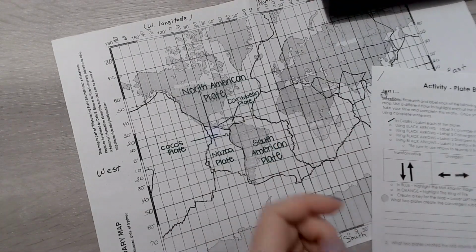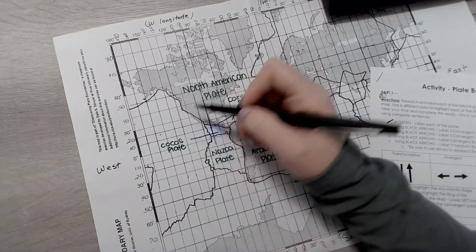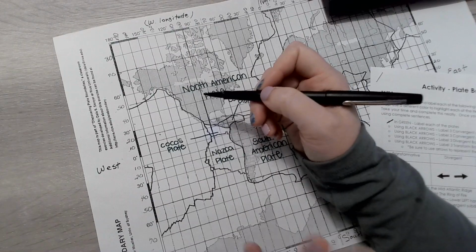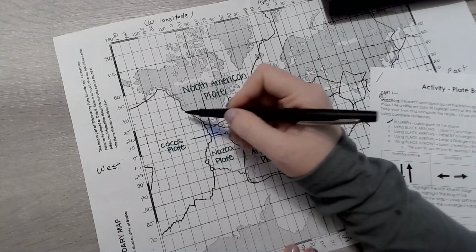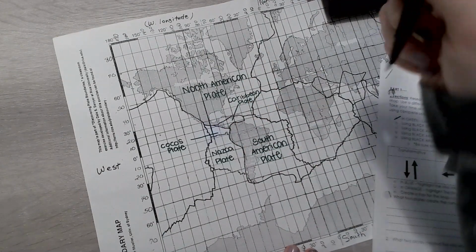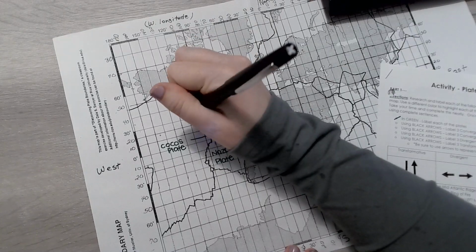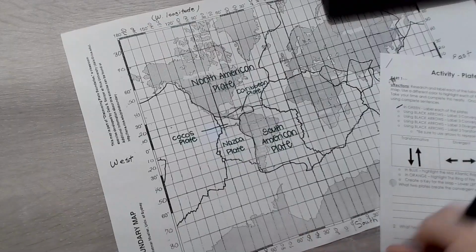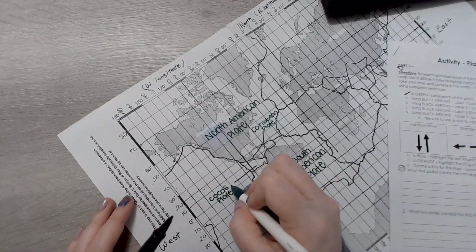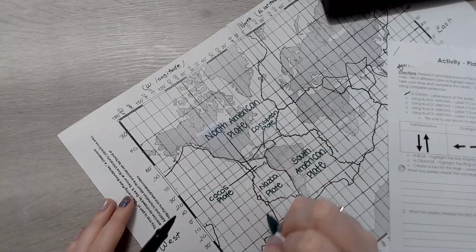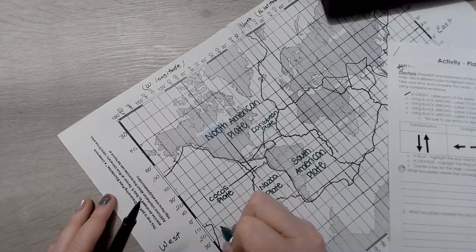So I know that there are transformative boundaries along California because we have a lot of those type of earthquakes, and we know that it's happening. So a majority over here, according to my map that I have up on my computer as I do this, I have 1 plate. This is the Pacific plate. Oh, I didn't label that. I labeled the Cocos plate, but I didn't label the Pacific plate. So remember, this is the Cocos plate. And then this big hunkin' thing is the Pacific plate.